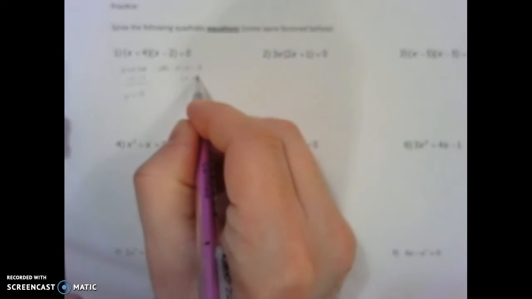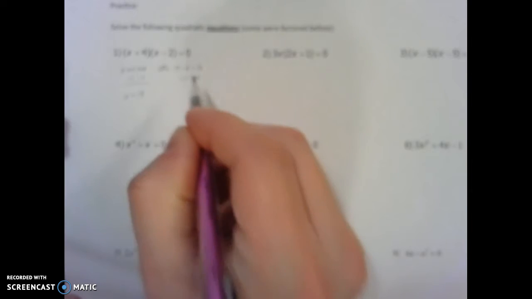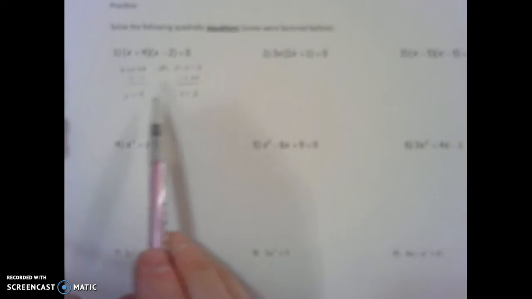In the first case, if we subtract 4 from each side, then x would have to have a value of negative 4. In the second case, if we add 2 to each side, then x would have to have a value of 2. So either one of these x values would make this a true statement.